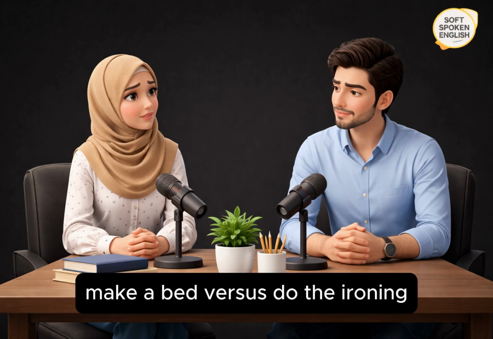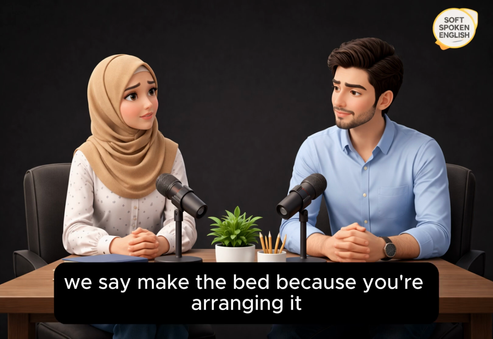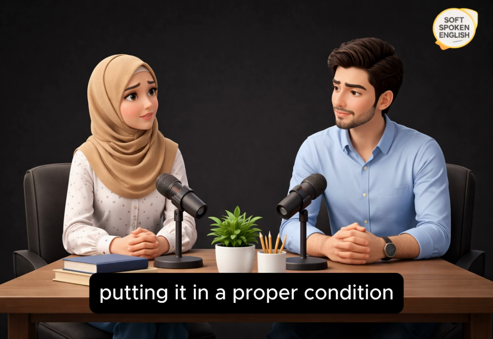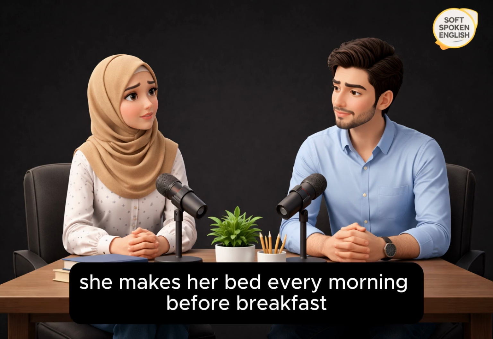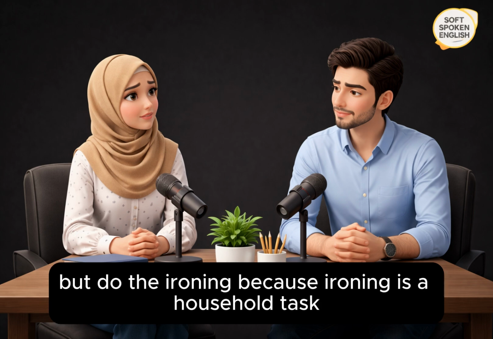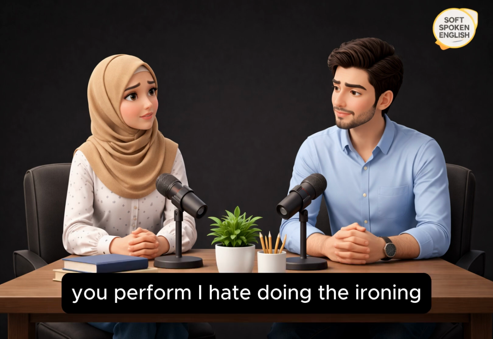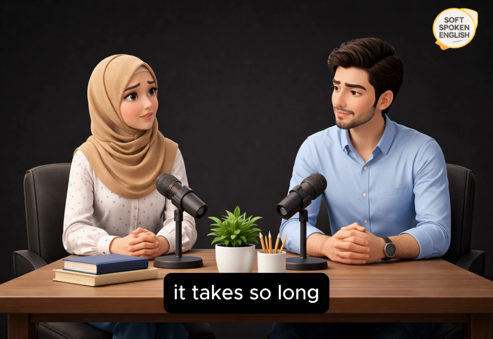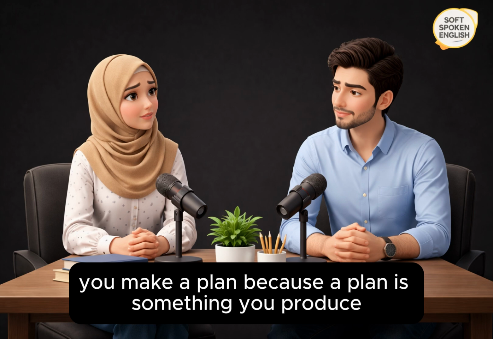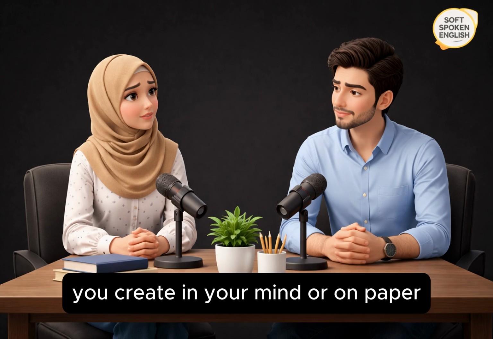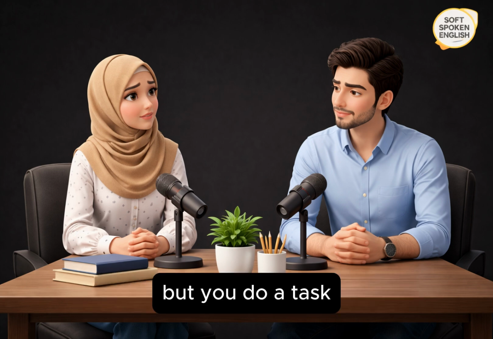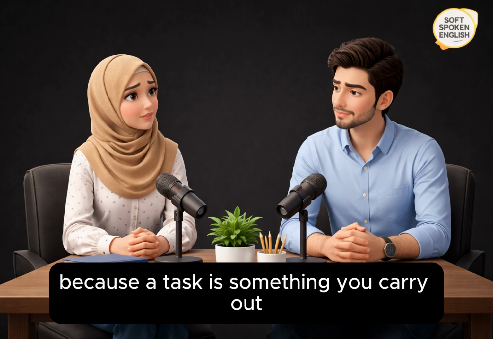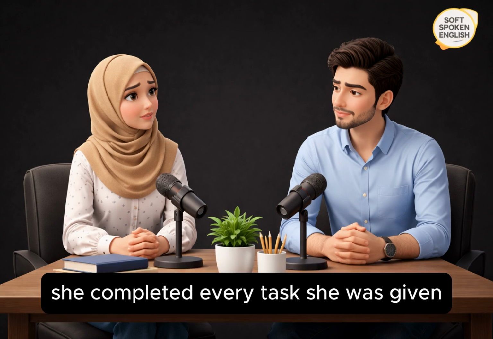Make a bed versus do the ironing. We say make the bed because you're arranging it, putting it in a proper condition, almost like creating a neat thing from a messy one. She makes her bed every morning before breakfast. But do the ironing, because ironing is a household task you perform. I hate doing the ironing. It takes so long. You make a plan because a plan is something you produce, you create in your mind or on paper. Let's make a plan for the weekend. But you do a task, because a task is something you carry out. She completed every task she was given.